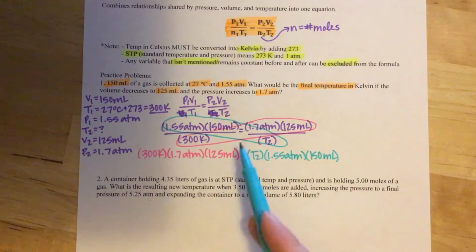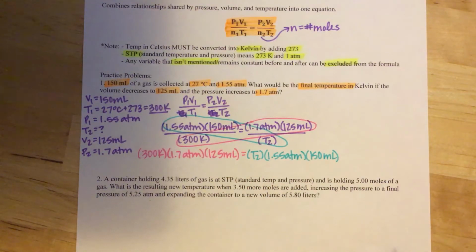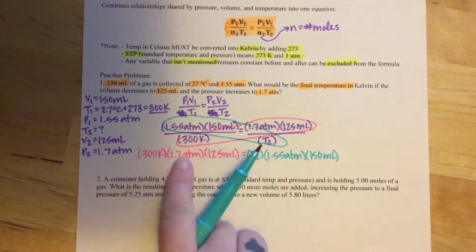So that's how we set it up. That's called cross multiplying, or sometimes it's called the butterfly method, and it will make your life a lot easier. However, if you liked the way we were doing it before, carry on and keep doing that. I think this is a lot easier. The next thing I would do here is combine these numbers.